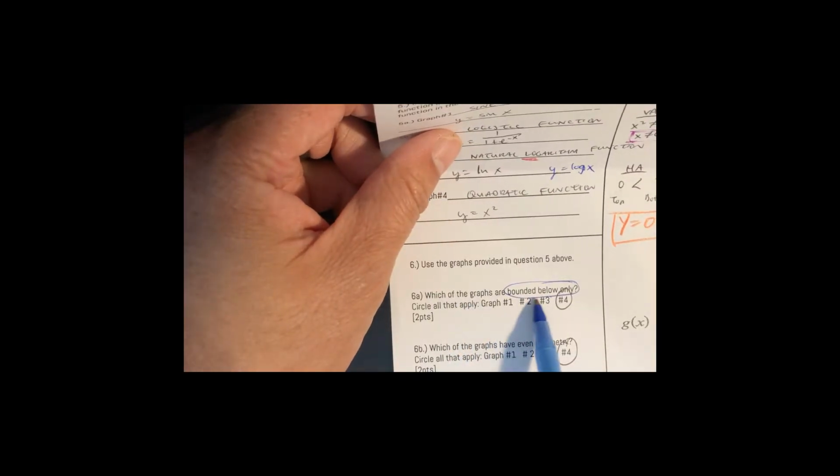Again, bounded above, bounded below. So questions 1 and 2 are bounded. Number 3 here is bounded above only, because this graph keeps approaching there, keeps not touching it, but keeps going down. So this one's above only. And then this one is bounded below only.